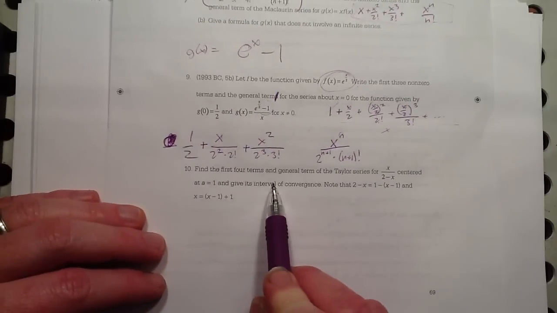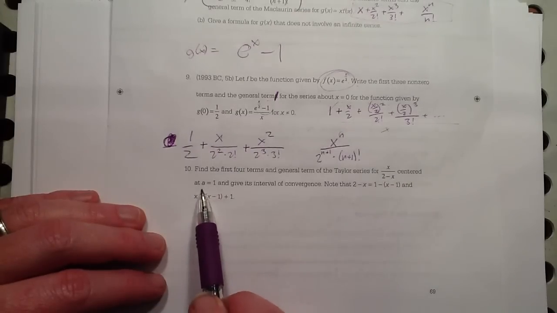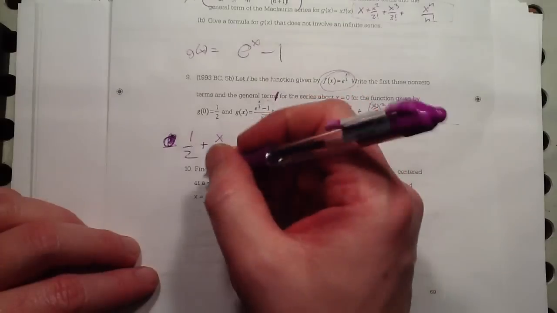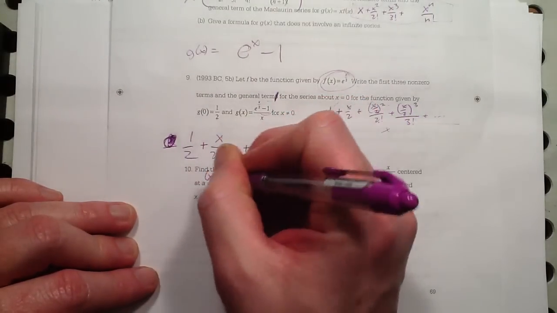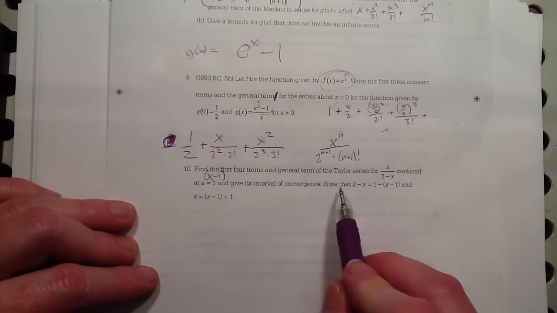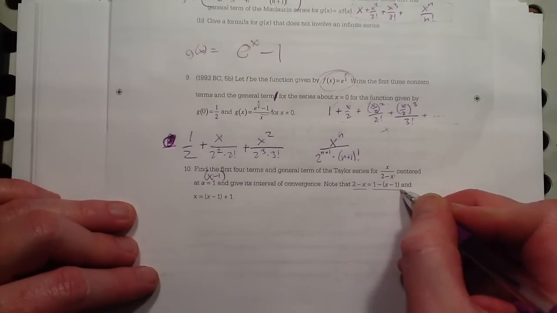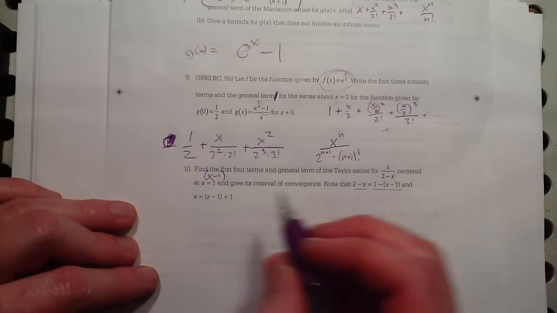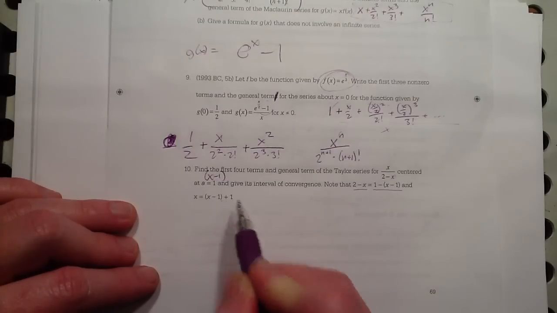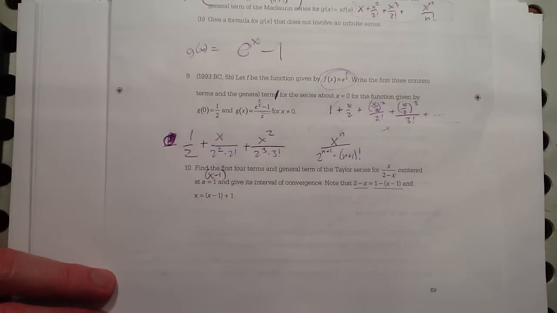Find the first 4 terms and the general term of the Taylor series for x over 2 minus x, centered at a equals 1. So that's a little twist there, right? Centered at a equals 1 means we want x minus 1s in there in our terms, and give its interval of convergence. And they want us to note that 2 minus x is equal to 1 minus x minus 1. That's a nice little hint there. And that x is equal to x minus 1 plus 1. I'm not really sure if we really need that piece, but let's see.